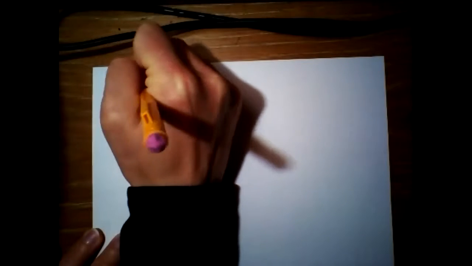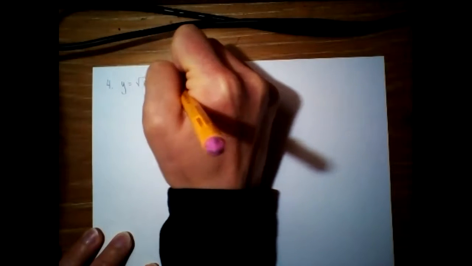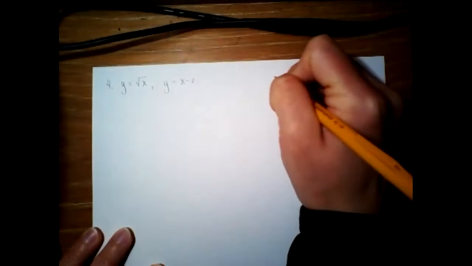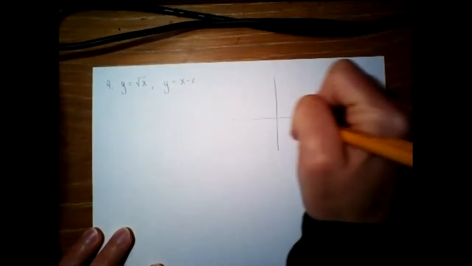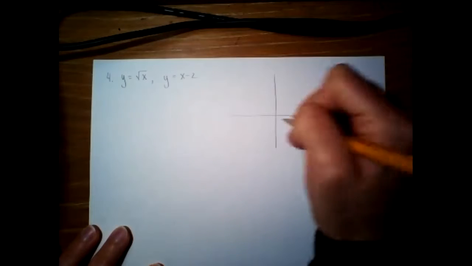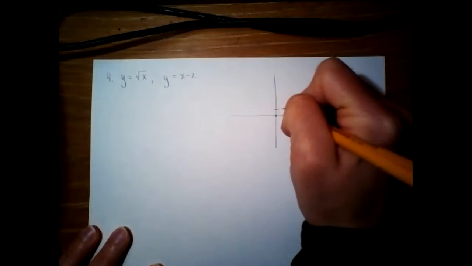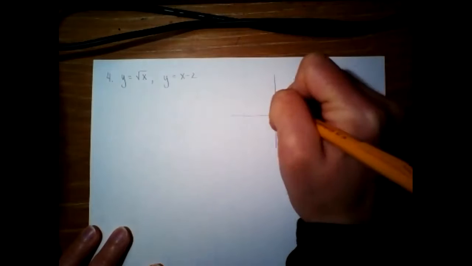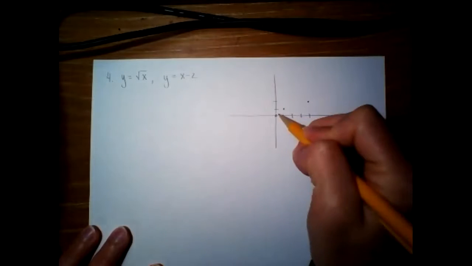All right, so number 4 says find the area enclosed by the graphs of y equals square root of x and y equals x minus 2. So we're going to draw a picture of that. So square root of x, that'll give us (0, 0), (1, 1), and (4, 2).